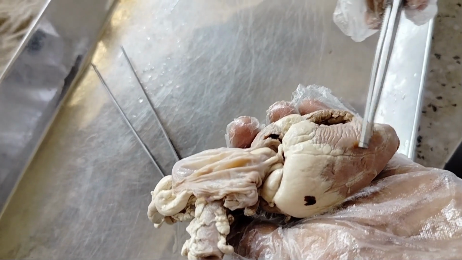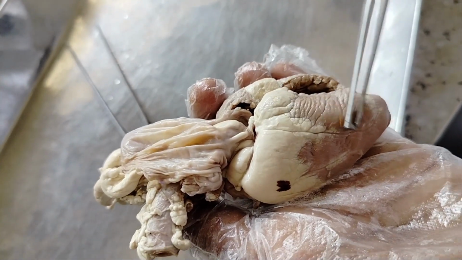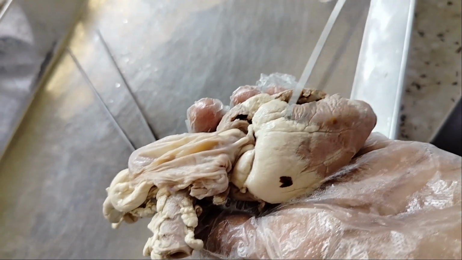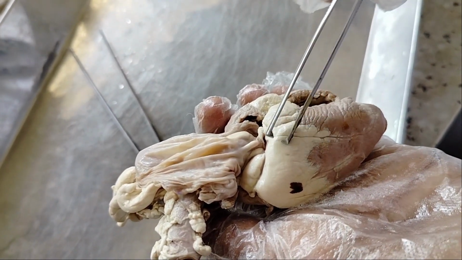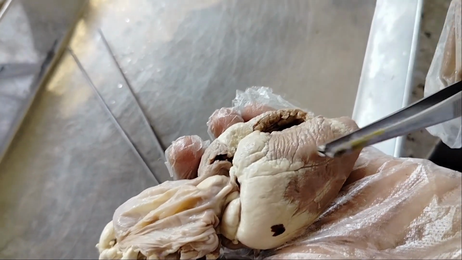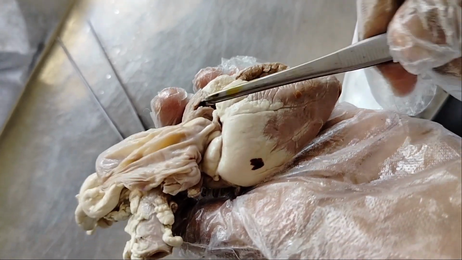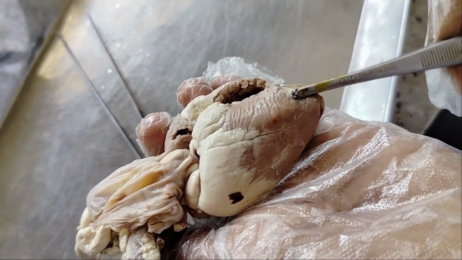This groove is called the anterior interventricular groove. It runs just before the apex of the heart.